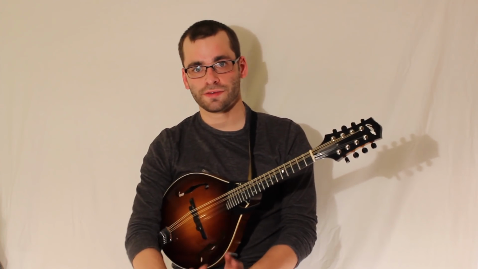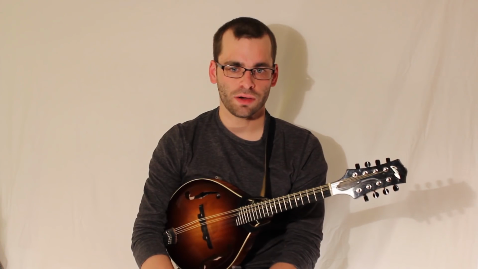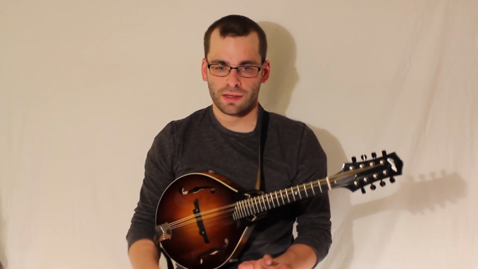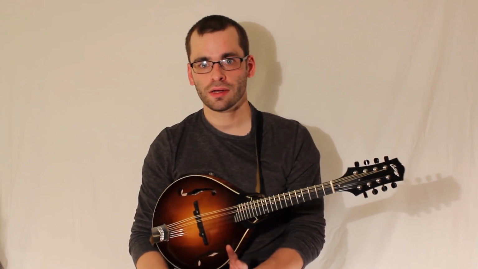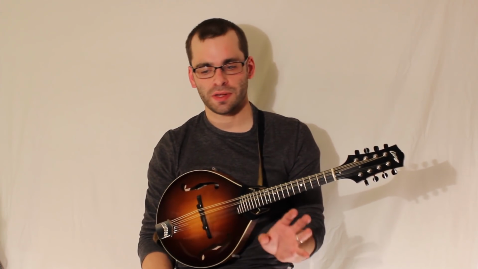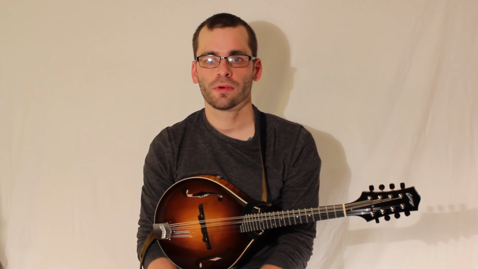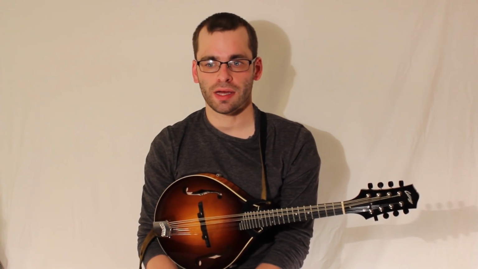So we've tossed around a lot of scales and a lot of modes and a lot of notes and a lot of everything. So here's kind of a quick summary and the easiest way to think of it. Stick to the key of G. Always play the key of G. Always be thinking in the key of G, regardless of what chord you're playing over.